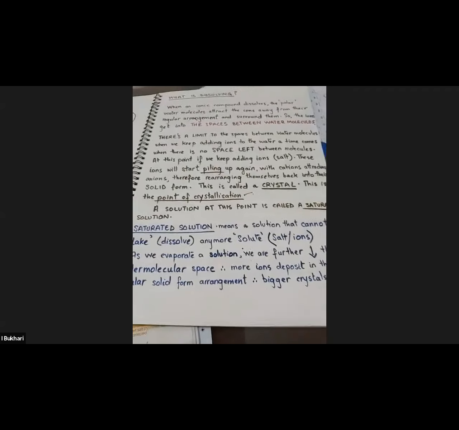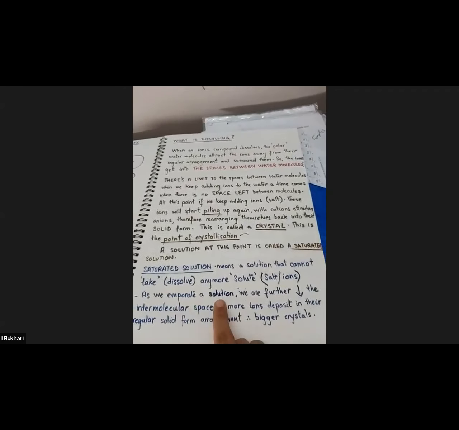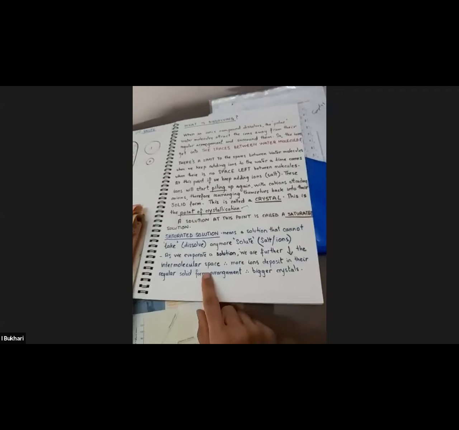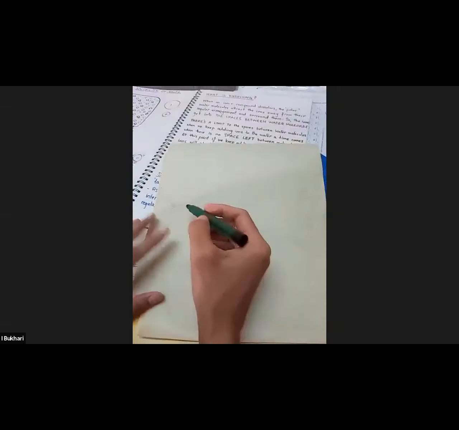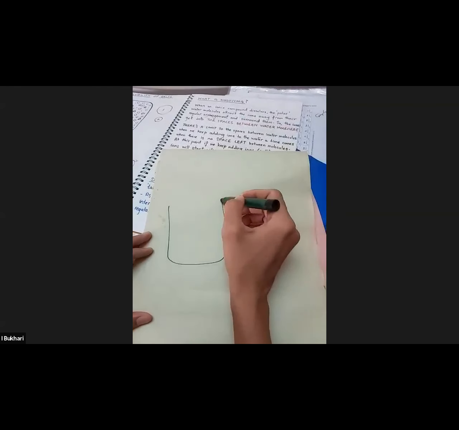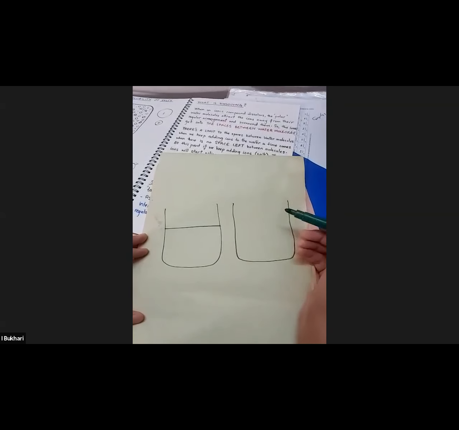Now, what happens when we evaporate? As we evaporate a solution, we are further decreasing the intermolecular space. Why? Because the solvent molecules are leaving the liquid. The water molecules are leaving the liquid, and so we have less and less water left behind. It's just like decreasing the number of rooms. If you decrease the number of rooms, fewer people can be accommodated.